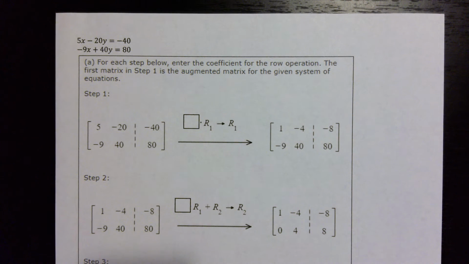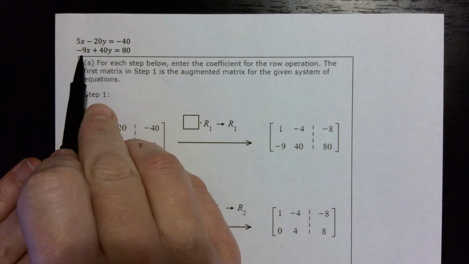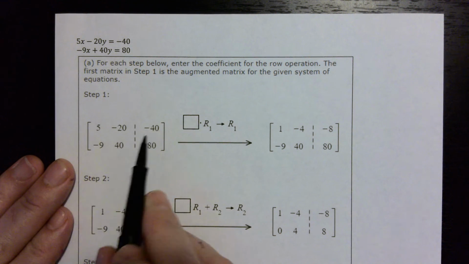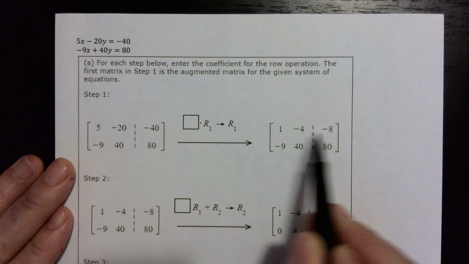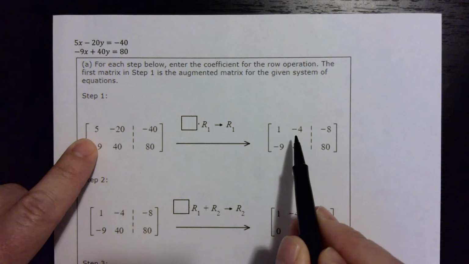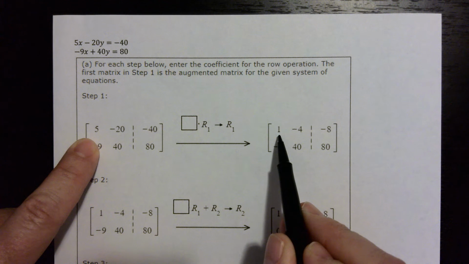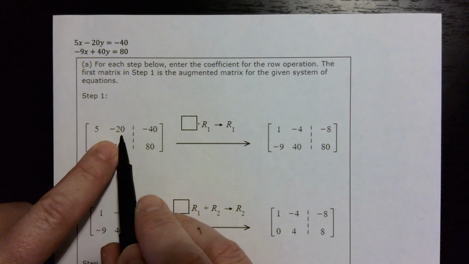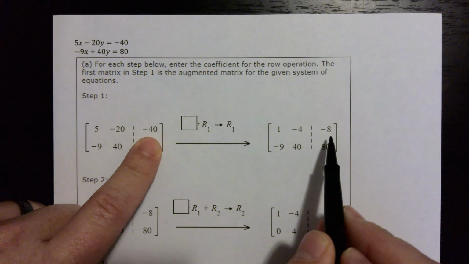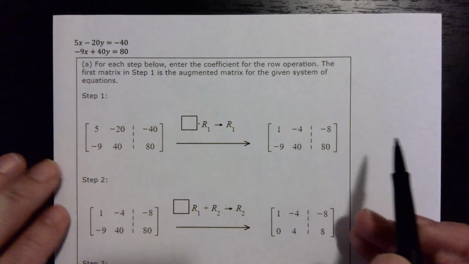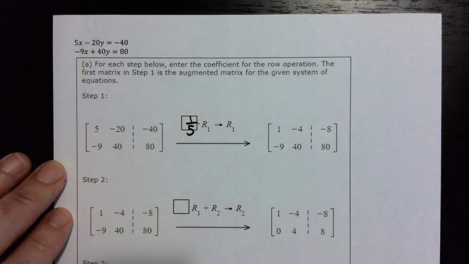Okay, last problem in this. So we've got 5x minus 20y equals -40 and -9x plus 40y equals 80. Here are those numbers here. Okay, so what did I multiply R1 by to make this new row 1 here? Well, it went from a 5 to a 1. So it looks like you're dividing by 5 or multiplying by a fifth. What's 1/5 of -20? Basically, what is -20 divided by 5? Well, it's -4. And -40 divided by 5 is -8. So I am dividing by 5 or multiplying by 1/5.